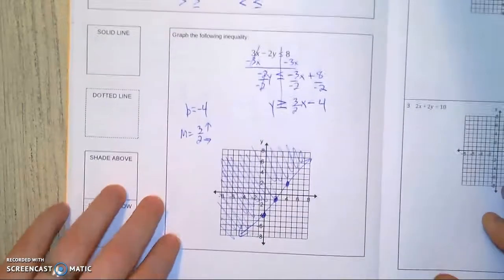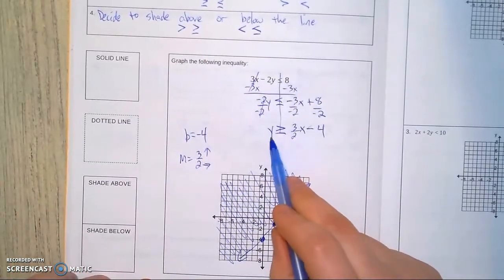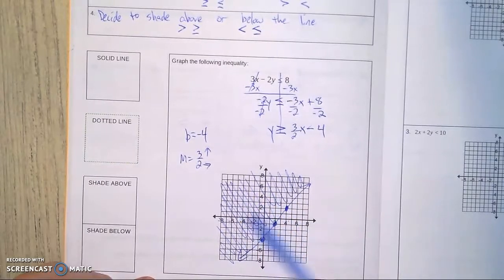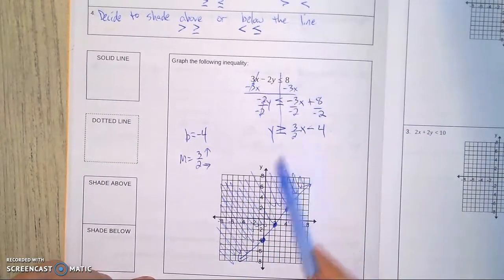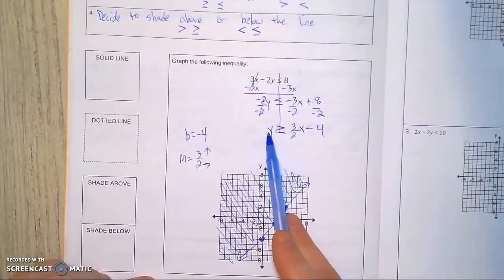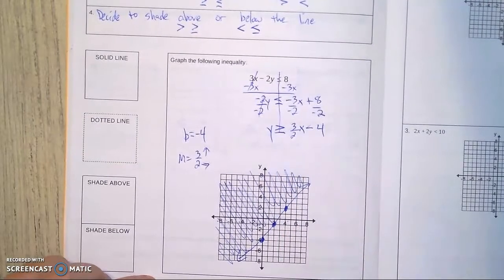And what this means is that any point on this line, you could put X here, Y here, and it would make this true. Any point over here on this shaded side, you could put the coordinates, pick a point, any one you want, like 1, 5. You put a 1 right there, you put a 5 right there, you'll find that 5 is greater than or equal to whatever you get over there.